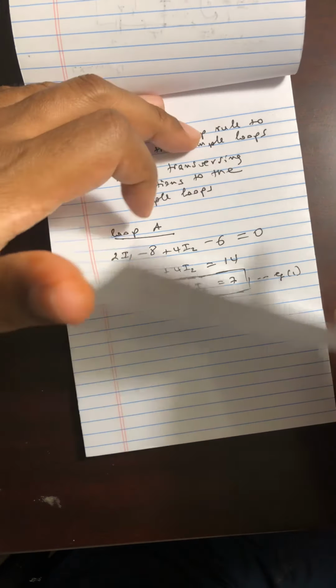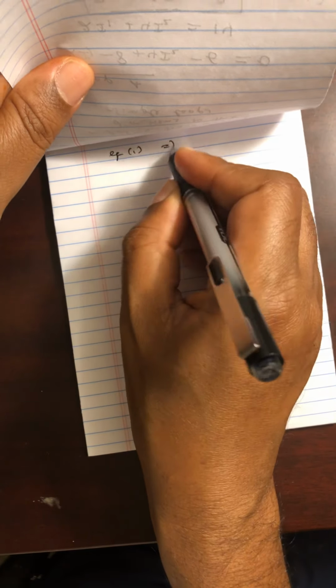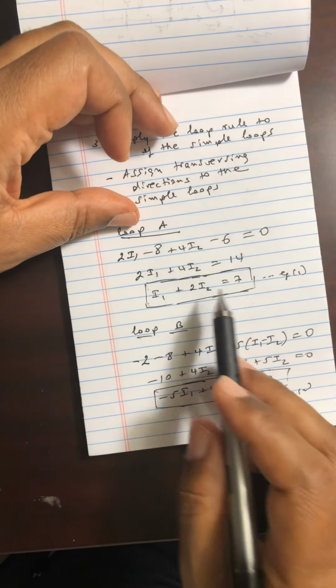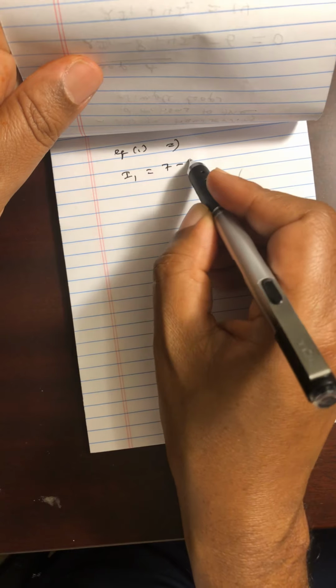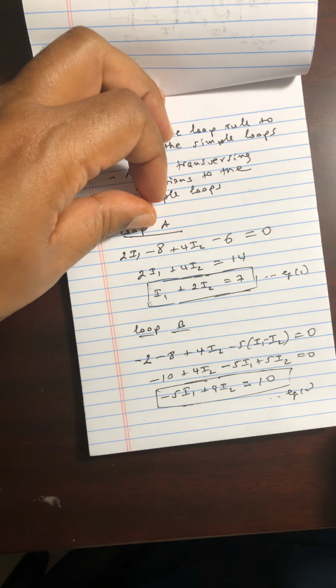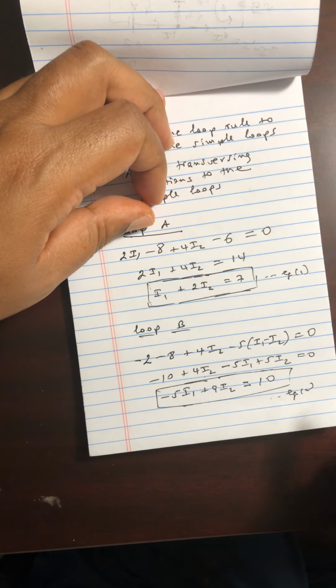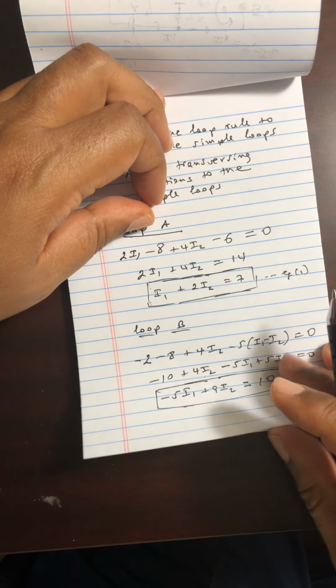So from equation 1, i1 equals 7 minus 2i2. In either case, our goal is to get an equation in a single variable. If I express i1 in terms of i2, I'll be able to solve the problem. Let me write the second equation again.